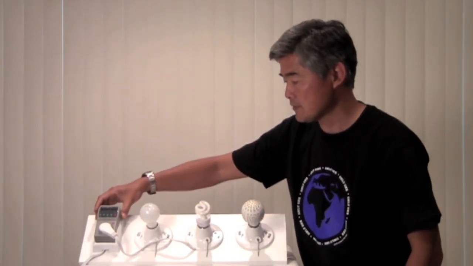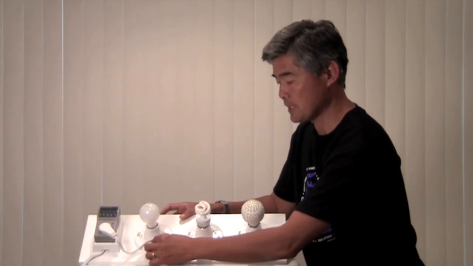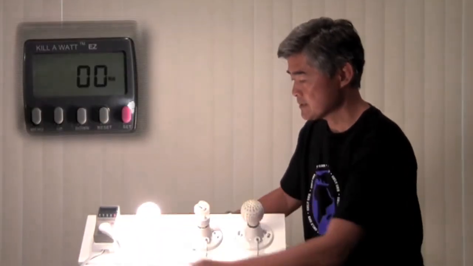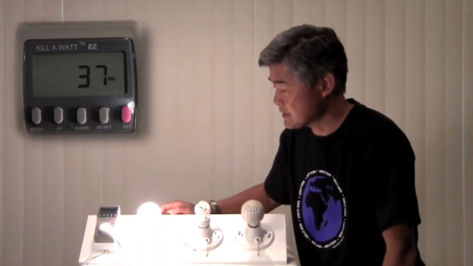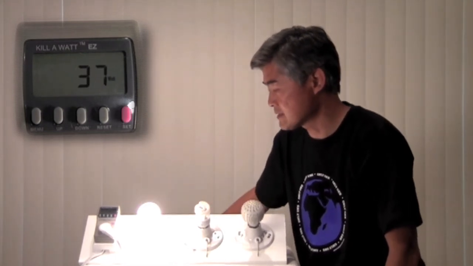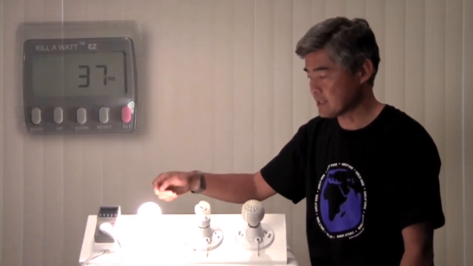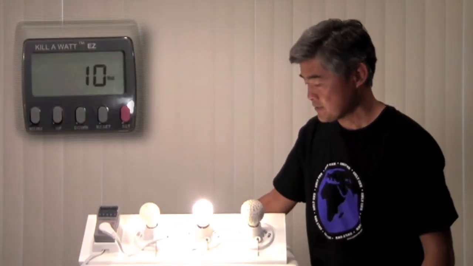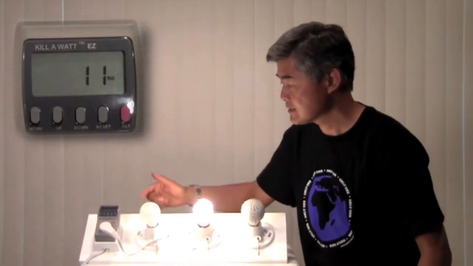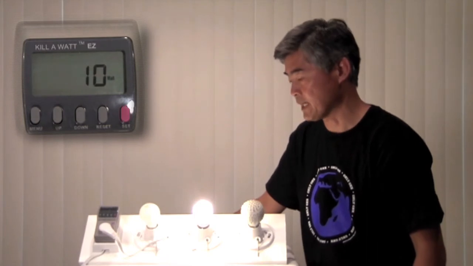We're going to use an off-the-shelf power meter that's going to show us how many watts of electricity it requires. We turn on the incandescent bulb, it shows 37 watts. Therefore, for this amount of light, it needs 37 watts of electricity. For the CFL, for that similar amount of light, it only needs 10 watts of power. So therefore it's much more efficient. Same amount of light output, about 1/4 the electricity required. Almost 4 times as efficient.